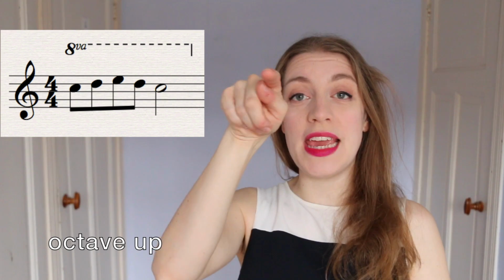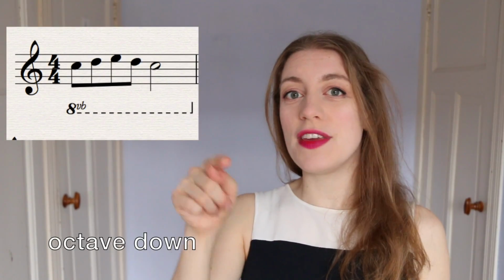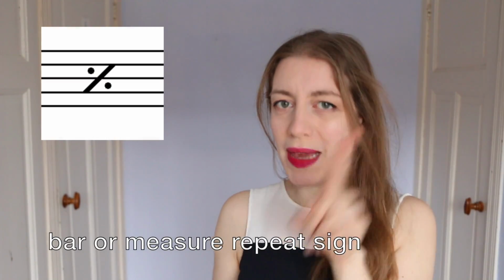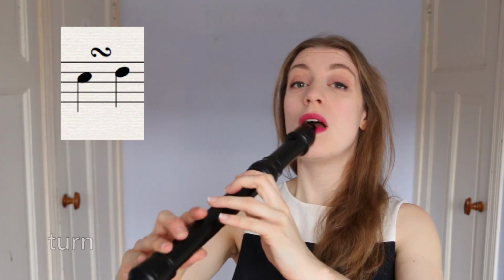A little 8VE above your music means that that passage is played an octave higher. And an 8VB means an octave lower. B is like bass, I think. Oh, this is a good one. Do you have a bar that keeps repeating? Instead of writing it out a million times, you can write it once and then use this symbol with a number above, and that means repeat that number of times. TR means a trill. And this curly symbol is called a turn.